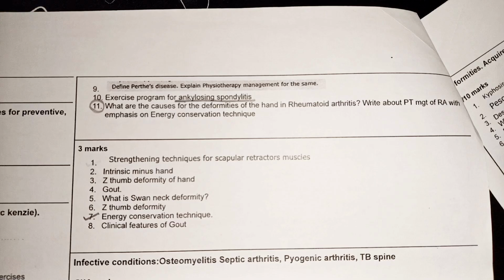Ninth one, it is repeated again. And the 10th one, exercise program for ankylosing spondylitis. 11th one, what are the causes of deformities of hand in rheumatoid arthritis? And write about PT management of RA and energy conservation techniques.